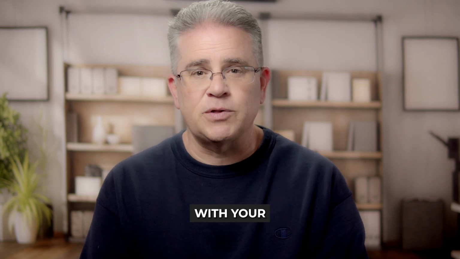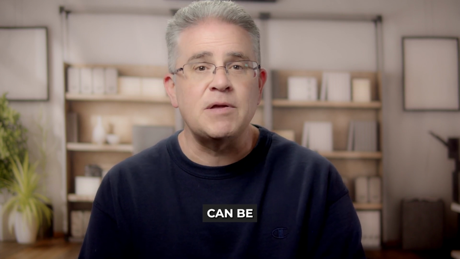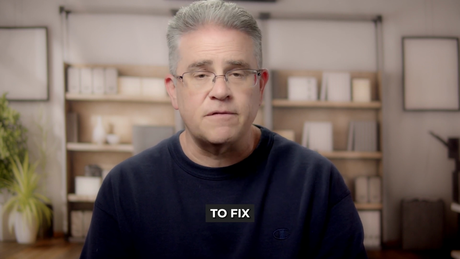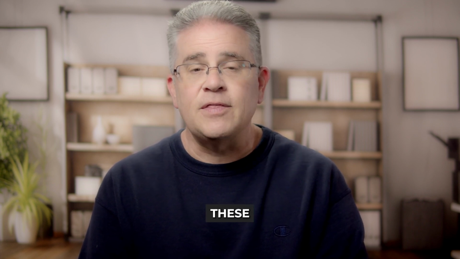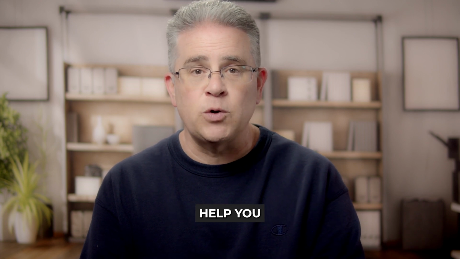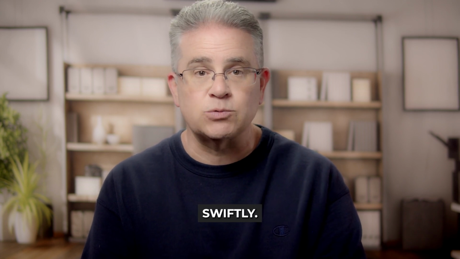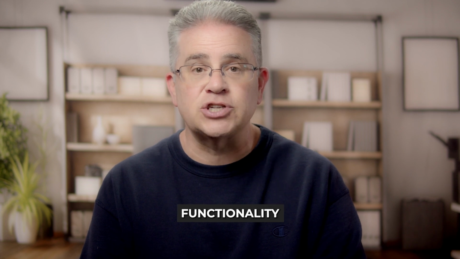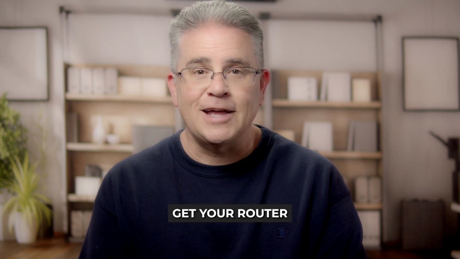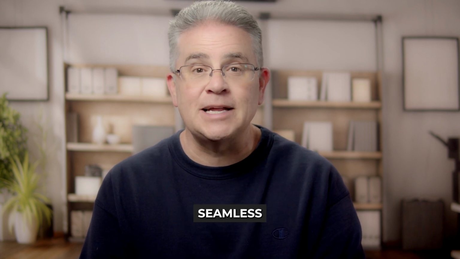Experiencing difficulties with your TP-Link router login can be frustrating, but following these steps will offer clear guidance on how to fix the TP-Link router login issue. From checking connections and verifying IP addresses to clearing cache and performing a reset, these troubleshooting tips should help you regain access to your router settings swiftly. Remember, keeping your router firmware updated ensures enhanced functionality and security. Now, get your router back in action and enjoy seamless connectivity.